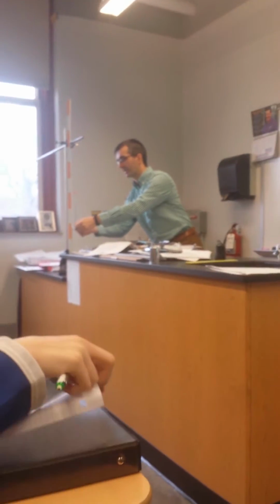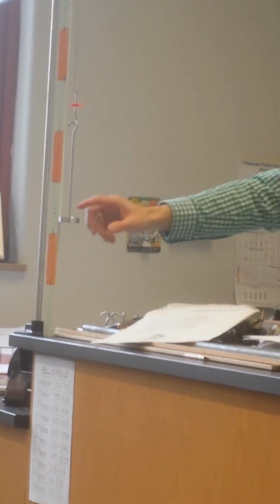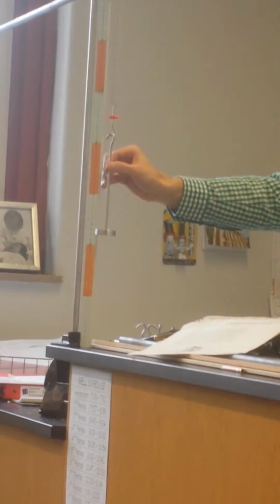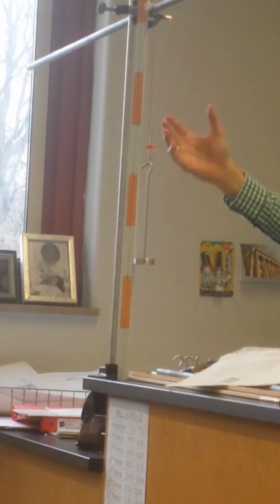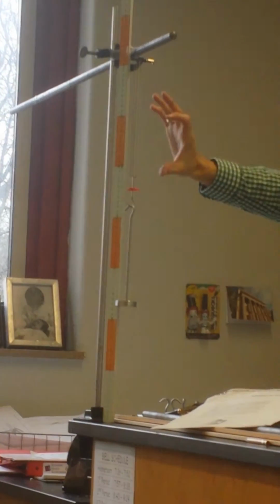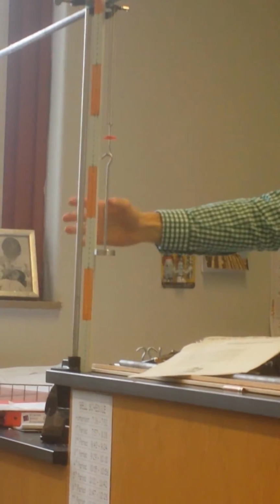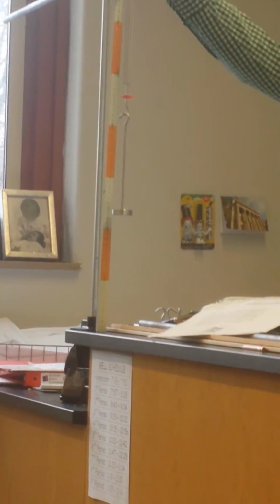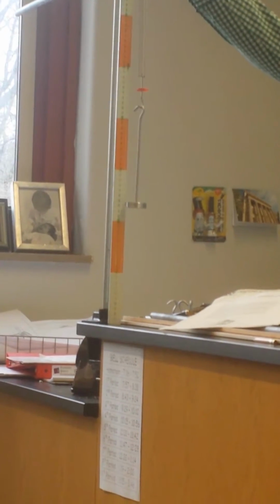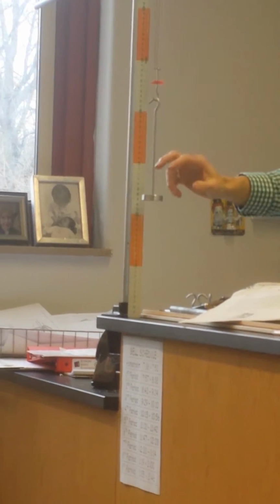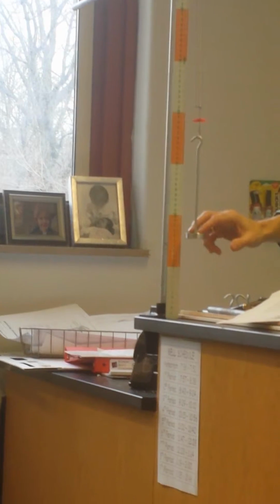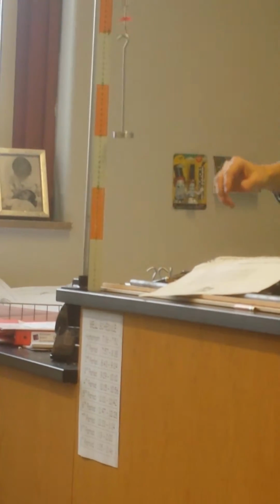The meat of the problem is to then set this thing into motion, not with your maximum weight hanging there, but something less than that. Right here, it's in equilibrium. The force up by the spring is balancing the force down. You don't really want it to rub on this. I'm going to set it into motion by pulling it down a little bit, and then it's going to start oscillating up and down.